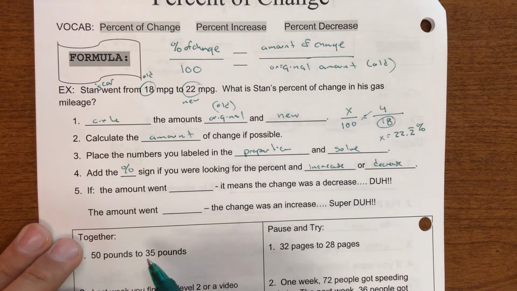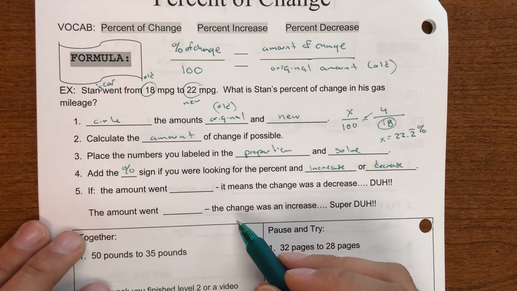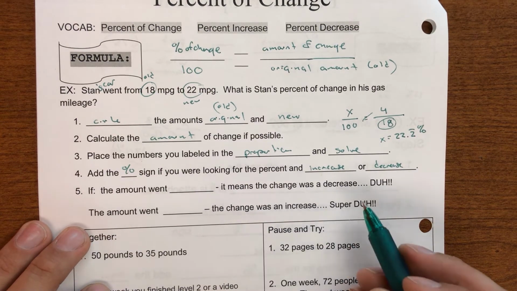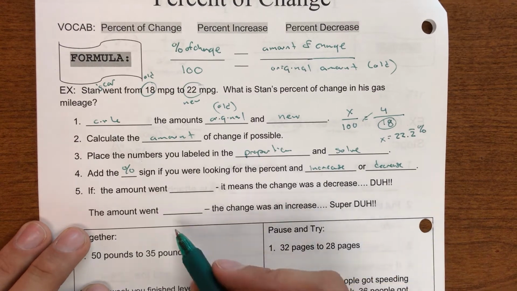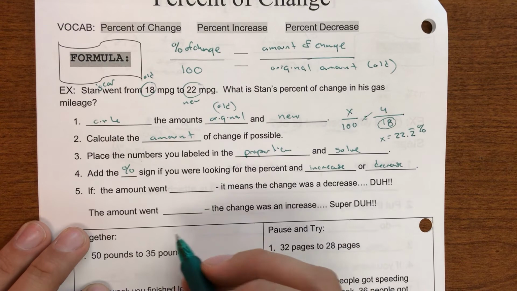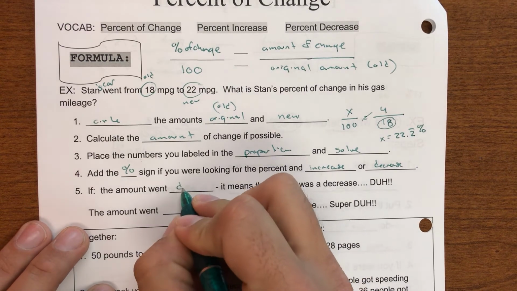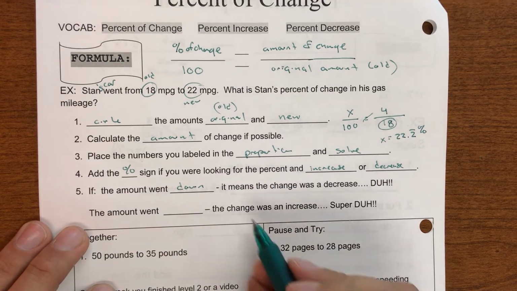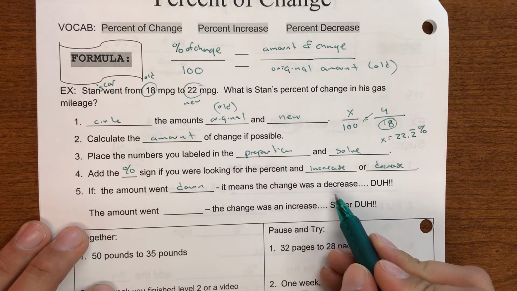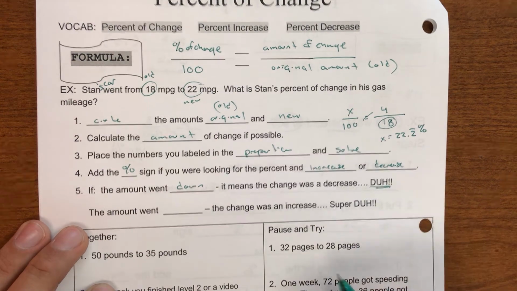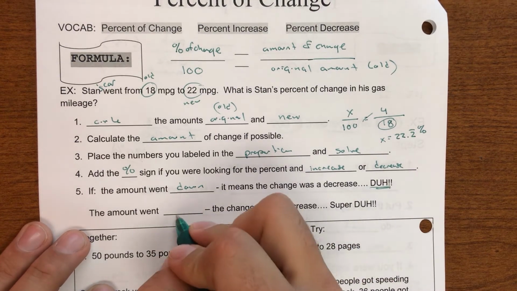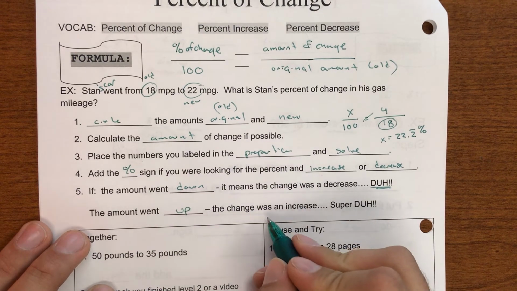Now I put a hint down here to help you out a little bit, because I was surprised last year that some people had a hard time figuring out the increase and decrease. So to know what you put with this 22.2%, if the amount went down, if the original amount went down, it means that was a change, a decrease. And I put duh here because, you guys, come on. If it decreased, it went down. Duh. If the amount goes up, the change was an increase.